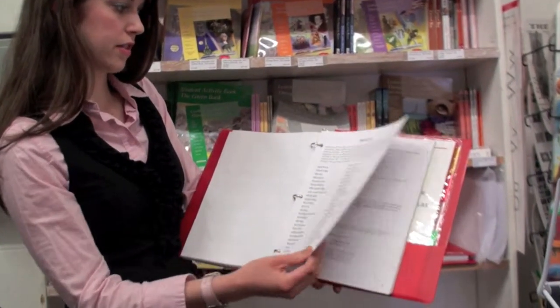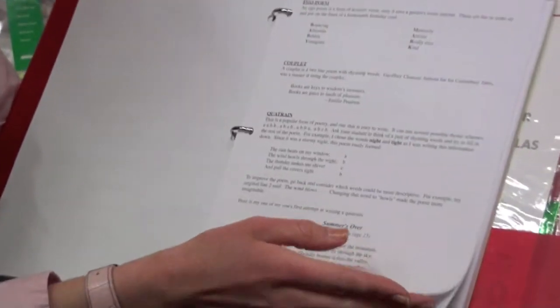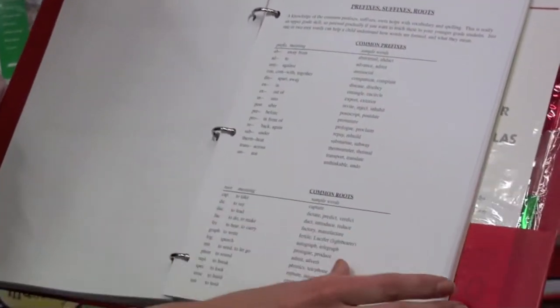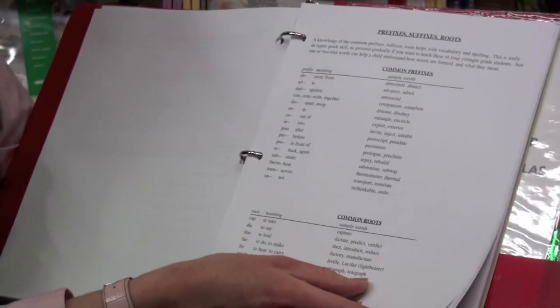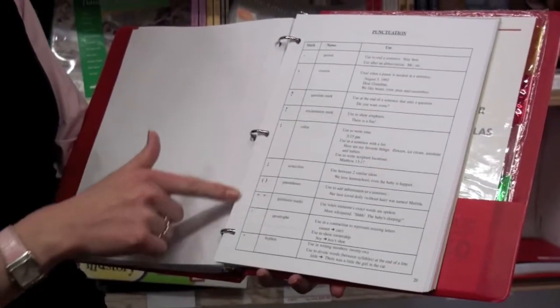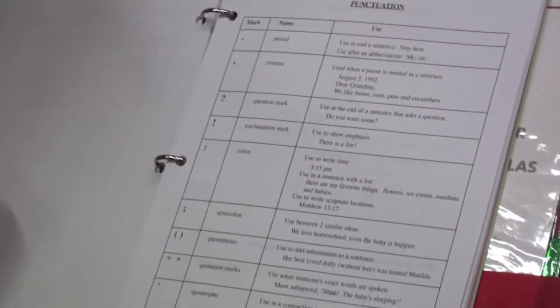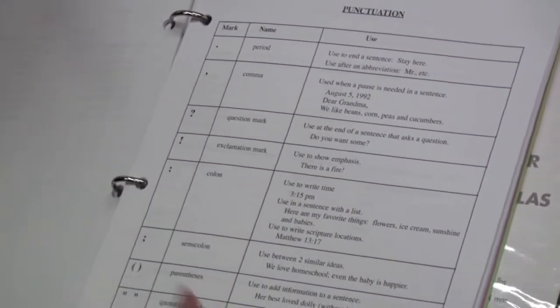homonyms, all sorts of different unique lessons in here. There's simple poetry, prefixes, suffixes, roots, all sorts of basic things. I really like this punctuation guideline. It makes it very easy to see. This is where I use a comma, this is where I use a semicolon, etc.